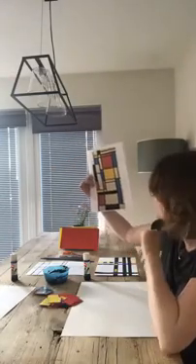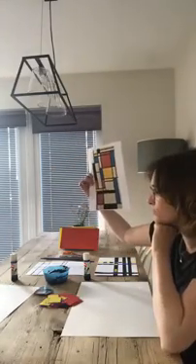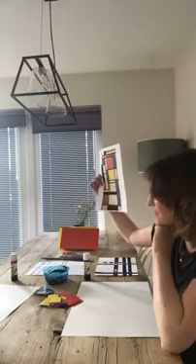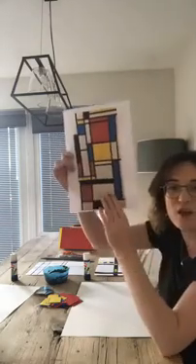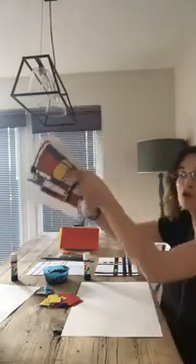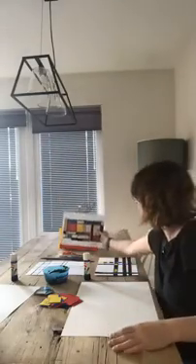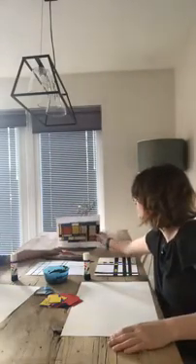Harris, what do you think the primary colours are? Blue. Blue, yep, you got them. Red, yellow. Blue, red and yellow. So these are our primary colours here. So we are going to try and create our own version of our Mondrian.